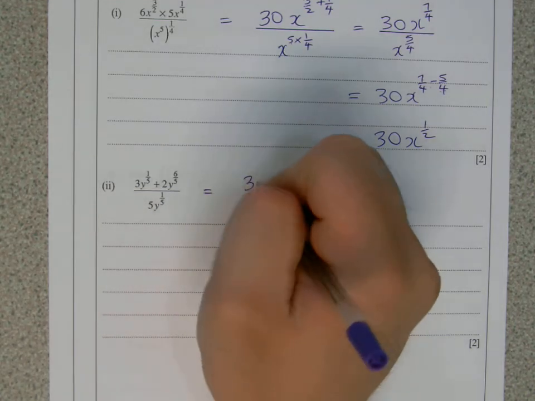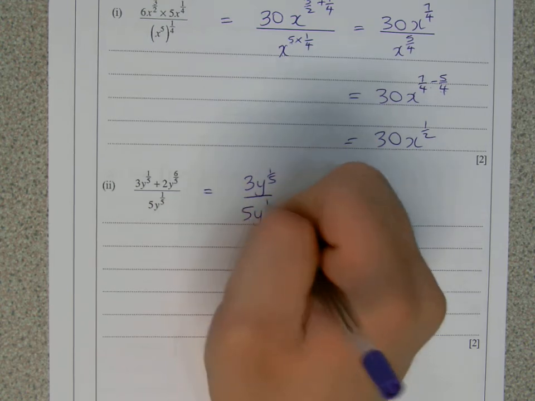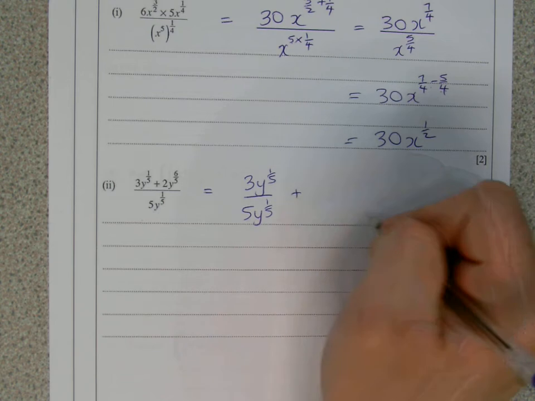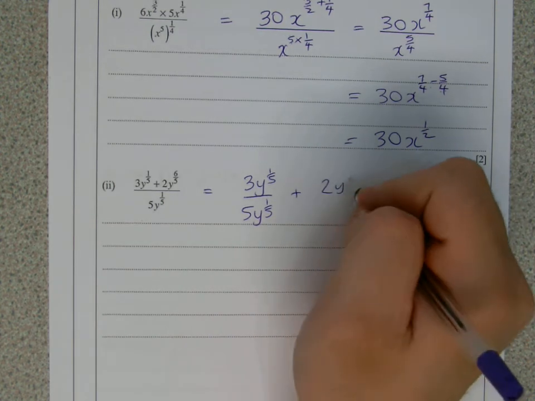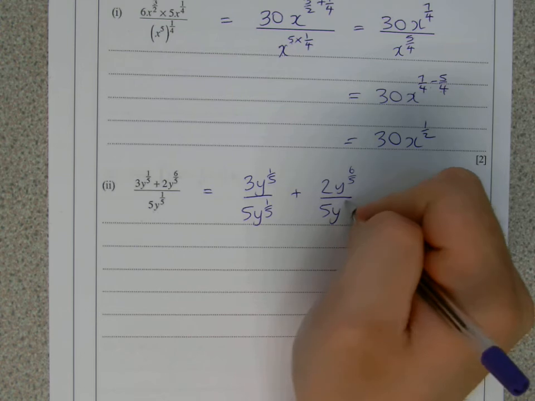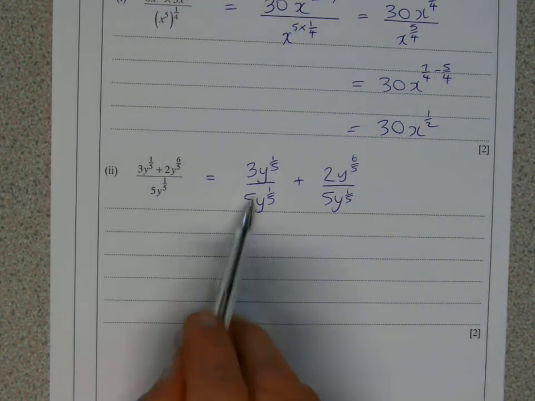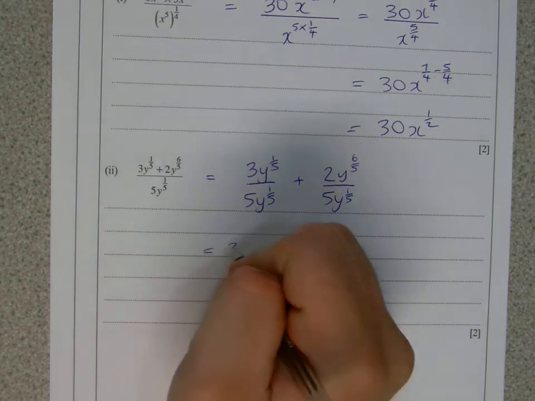So to start with, 3y to the power 1/5 over 5y to the power 1/5, plus then 2y to the power 6 over 5 divided by 5y to the power 1/5. Okay, and then now you've got a 3/5, which can't be cancelled, can it? So that's going to stay as 3/5.